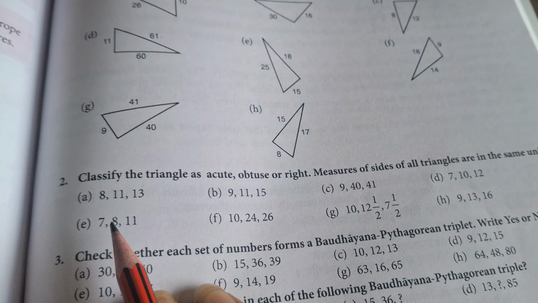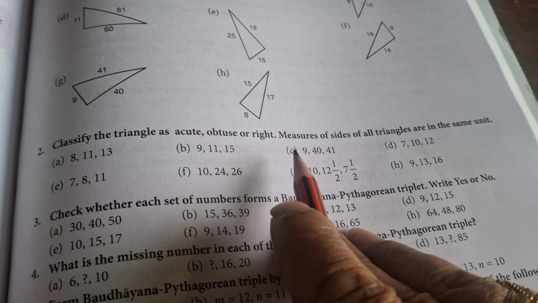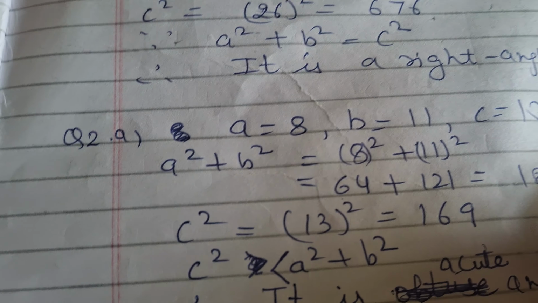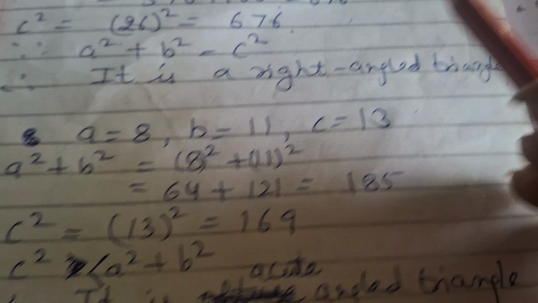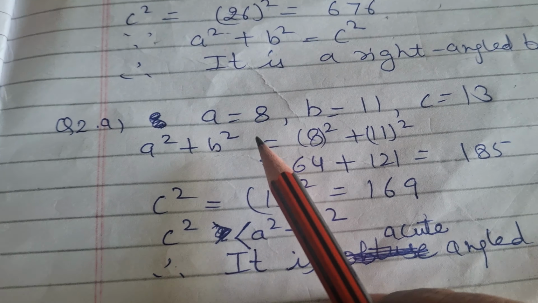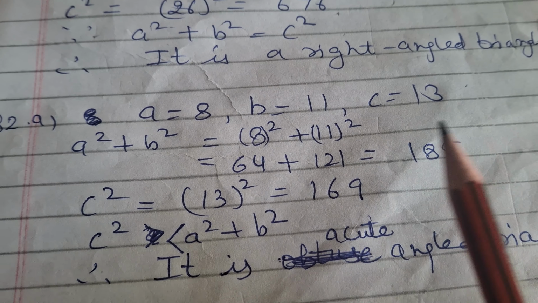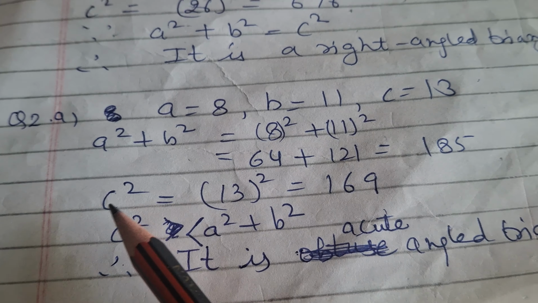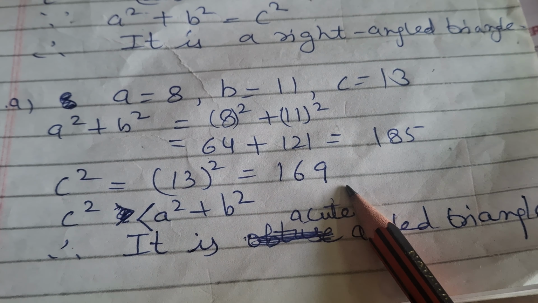Question number 2. Classify the triangle as acute, obtuse or right. Measures of all sides are given. So the first side will be A, B, and this is C. The method is this: A square plus B square, put the values, do the square. Now C square, it is 169.